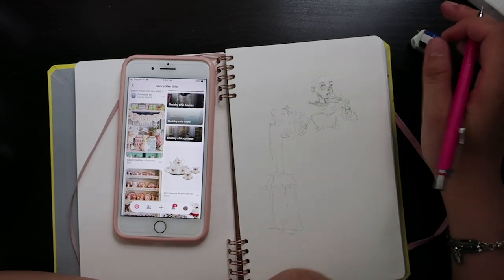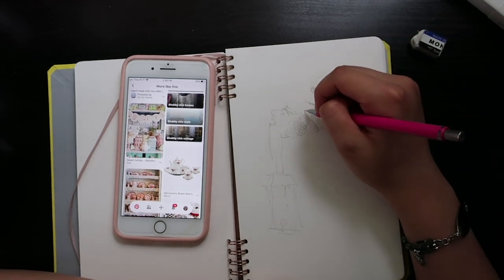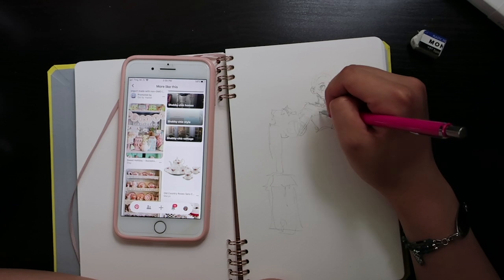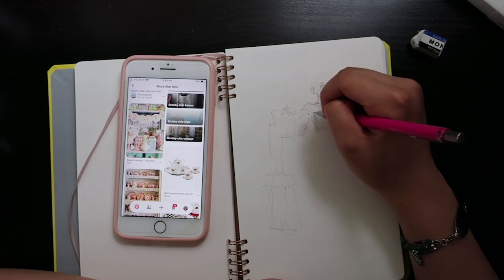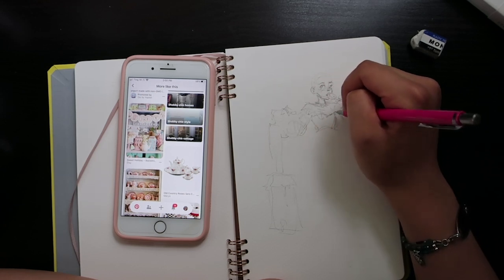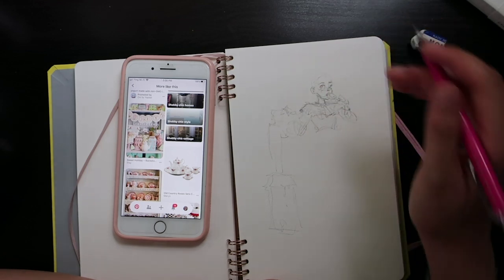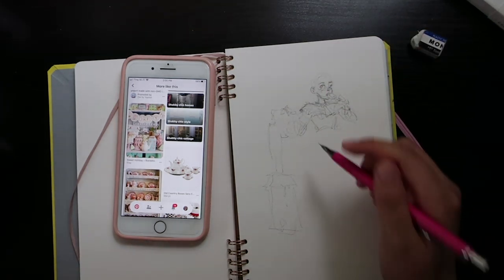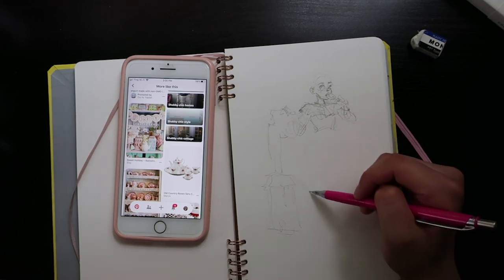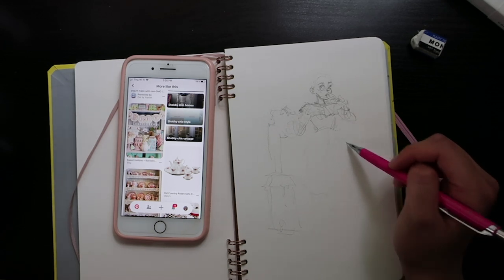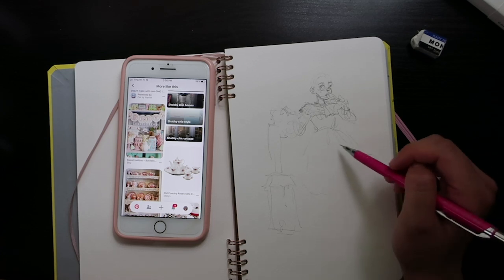I'm blindly drawing her dress. I don't have an idea of what her dress is going to look like. So people ask me if I use reference for the outfits, but sometimes I just sketch out the shape first and then look up reference. I don't know, it depends.